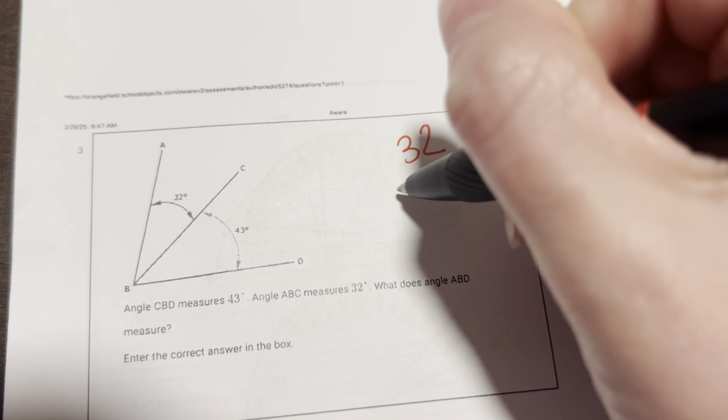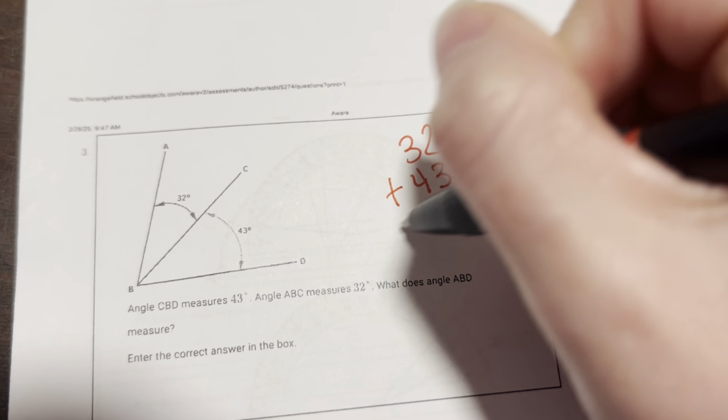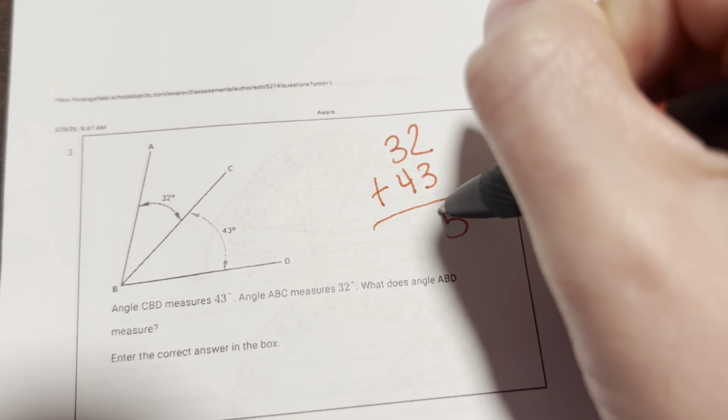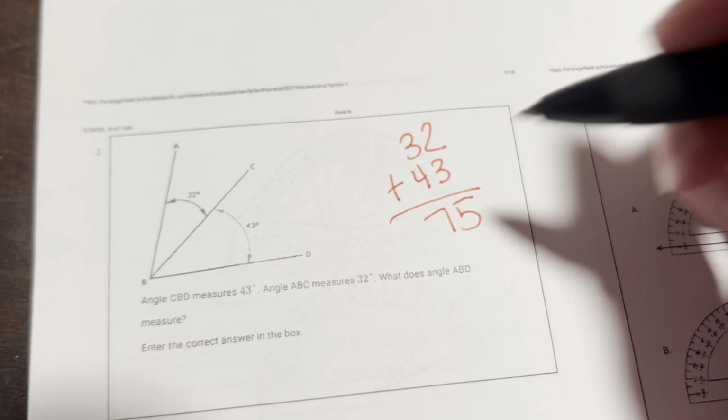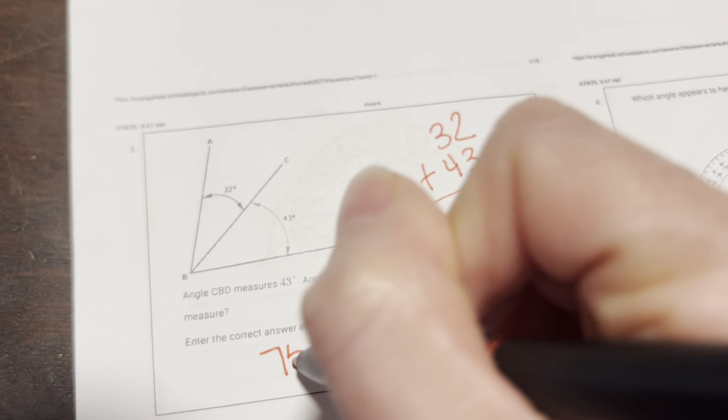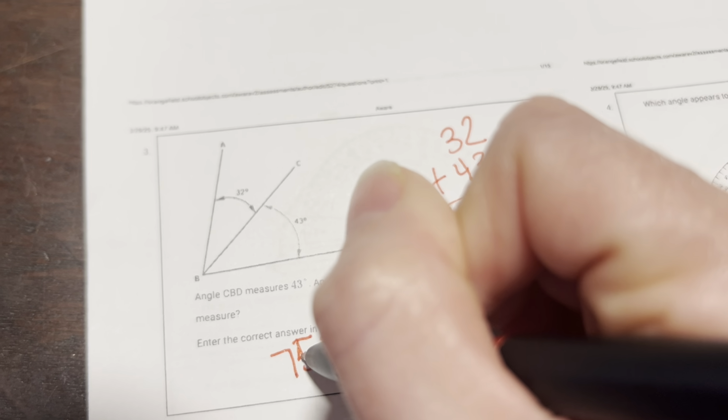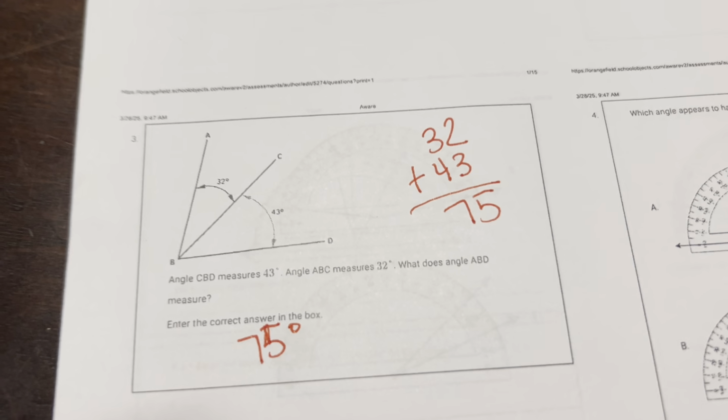So 32 plus 43. So 2 plus 3 is 5. 3 plus 4 is 7. So then this should have been 75 degrees. And when you typed it in, you didn't have to write degrees.